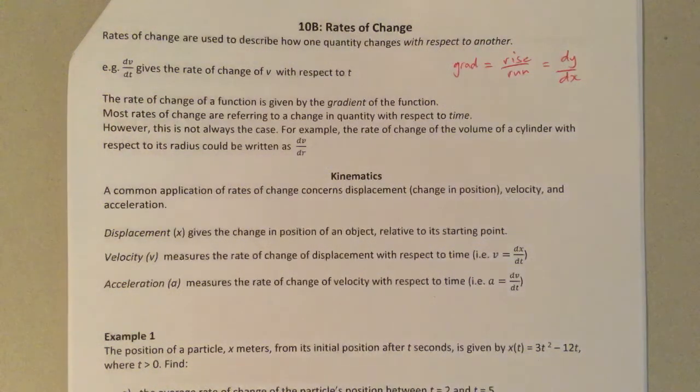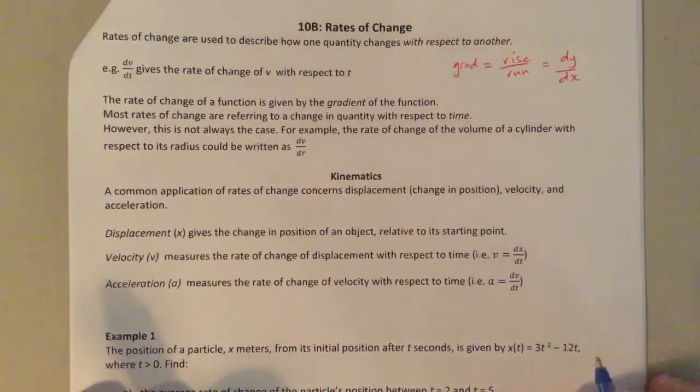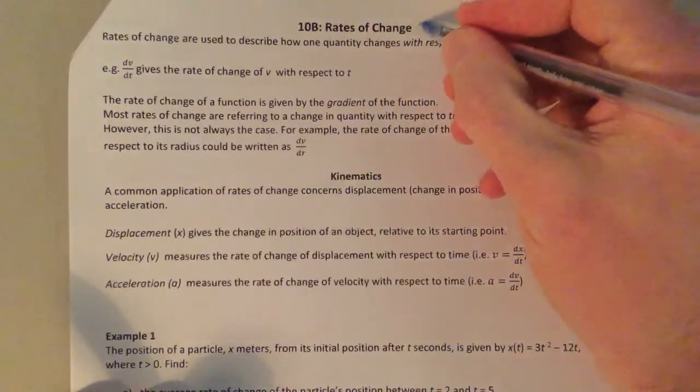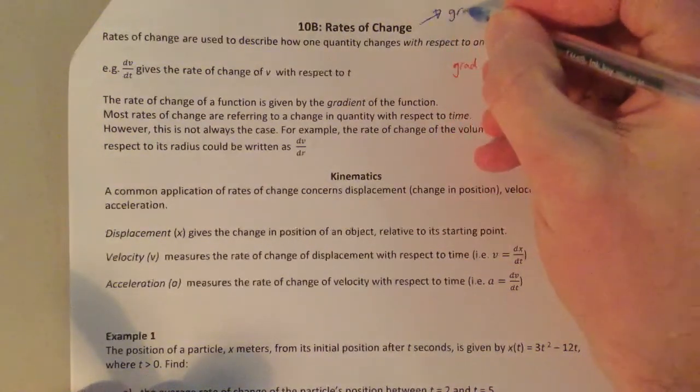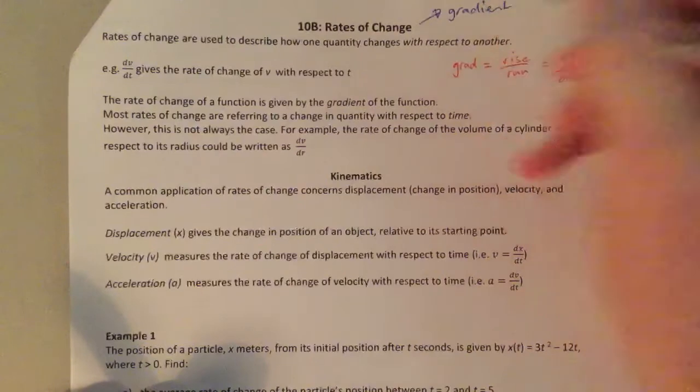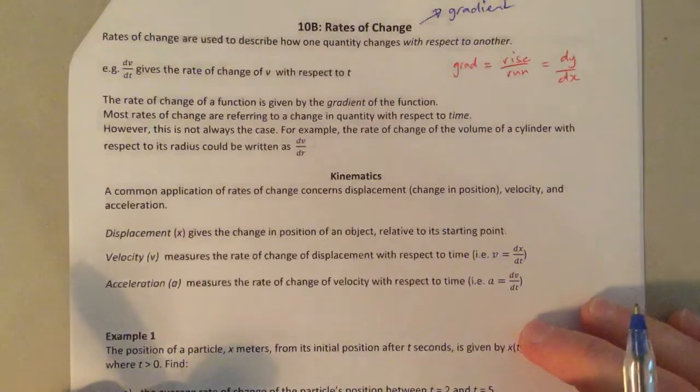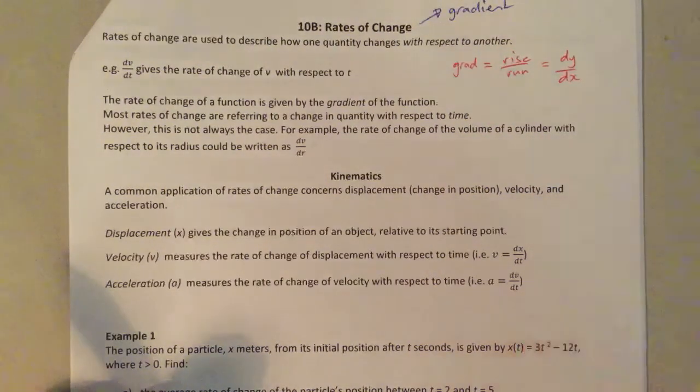G'day method students. In this video we're going to have a look at rates of change, and rates of change really just mean how one quantity changes with respect to another. Mathematically, and relating to what we've been studying, a rate of change is really just the gradient. With all the techniques we've been using with differentiation, we know that a lot of them really relate to just finding the gradient at a particular point.